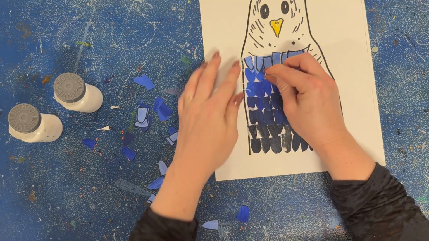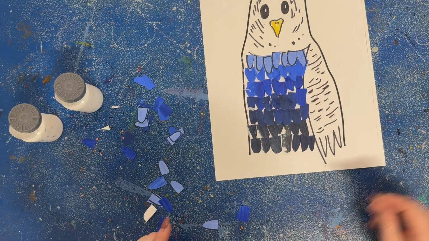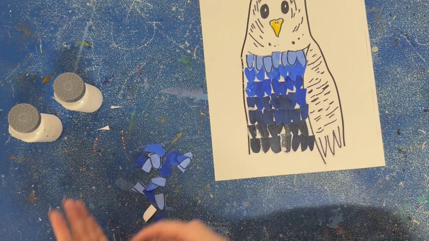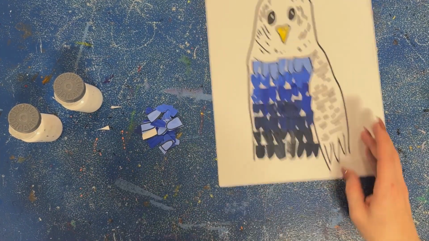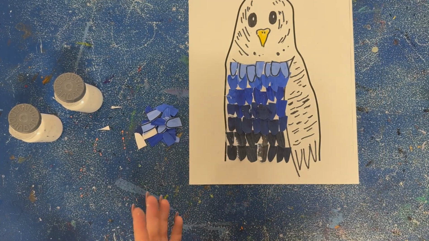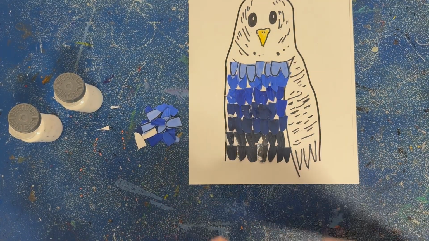Okay, I think I finished my feathers. Look at how I don't have a lot of white space in between. They're layering from dark to light, and I think I'm finished. I don't need these scraps anymore. You can give these to Miss Peter though, and we can save those for other classes just in case someone needs extra feathers.